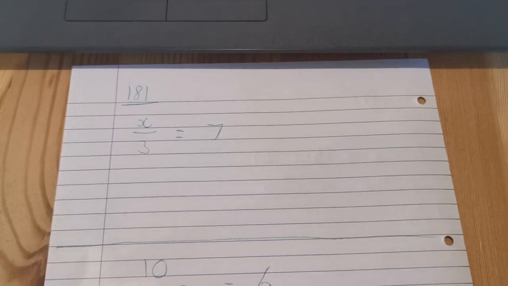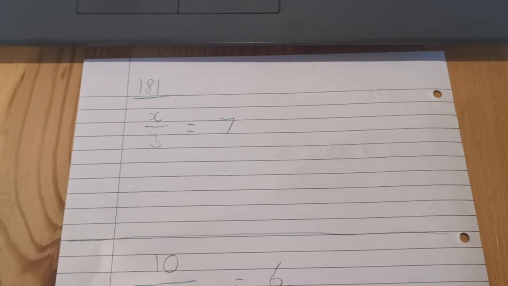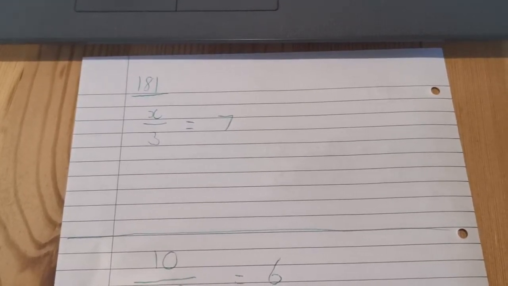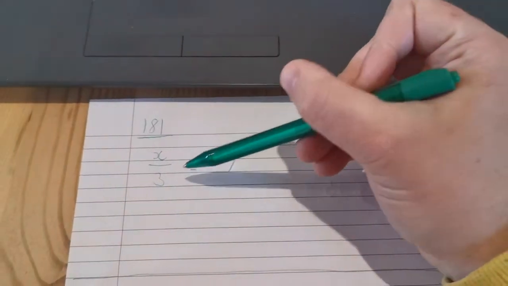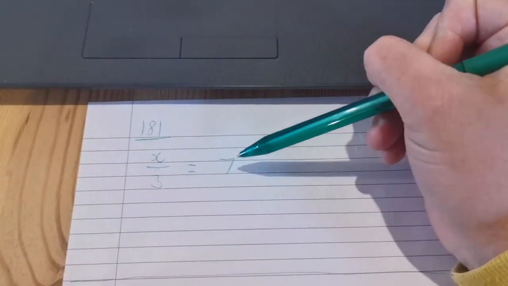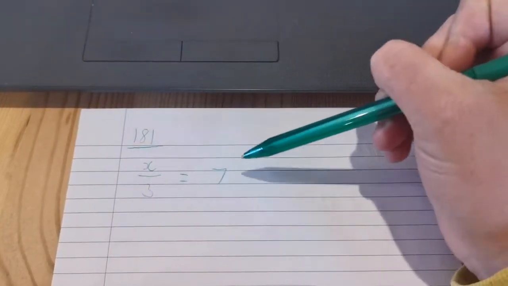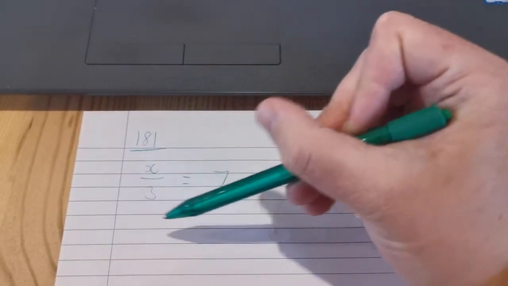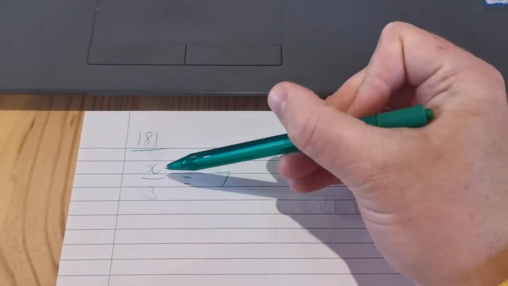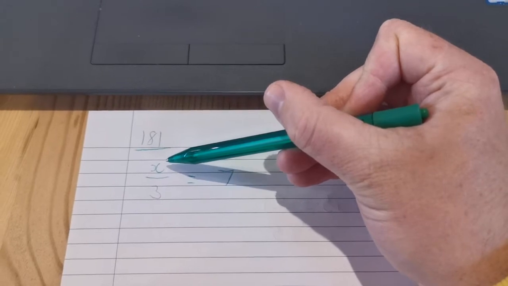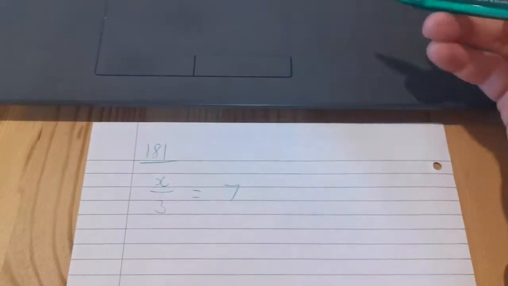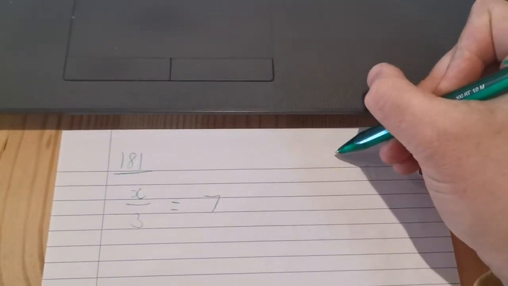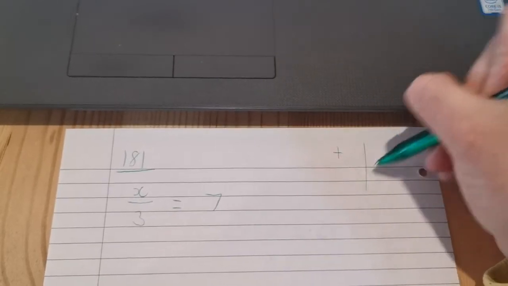Now, this 181 task is basically looking at solving a two-step equation where x is on the denominator. So in this example here, we have x over 3 equals 7. This is one of our simpler questions because we have x on the numerator. So if we go back to the start, I had two rules.